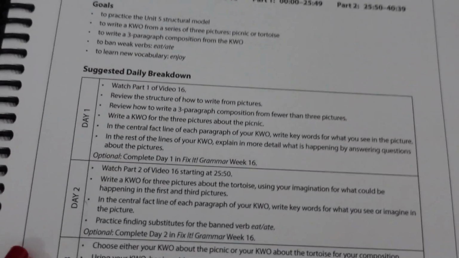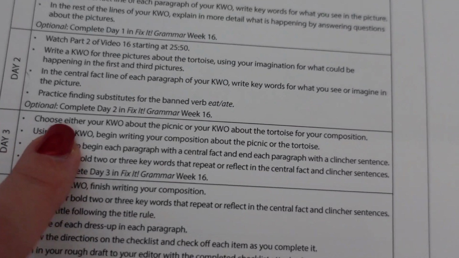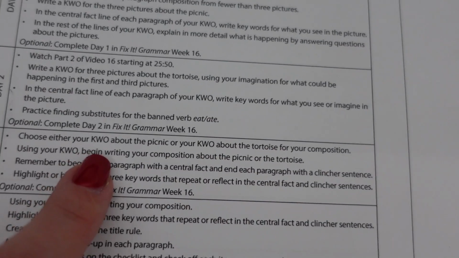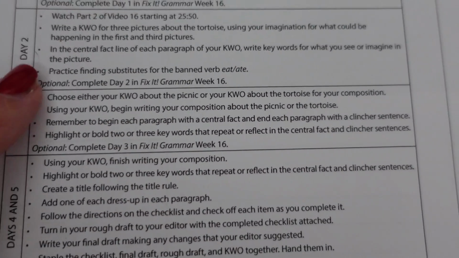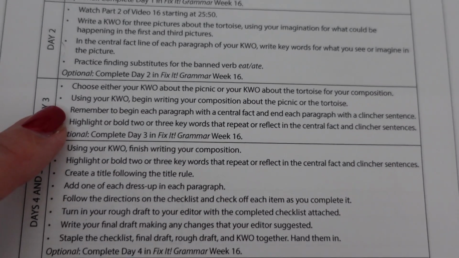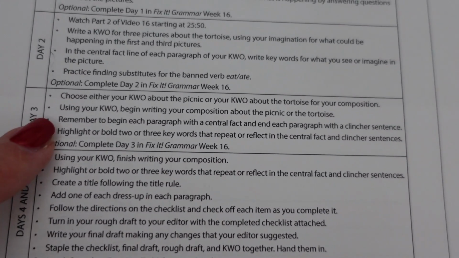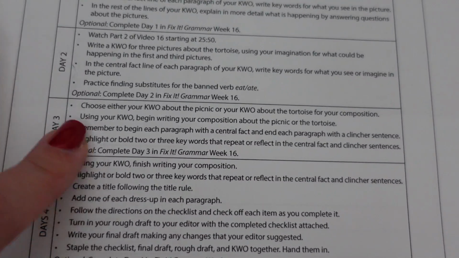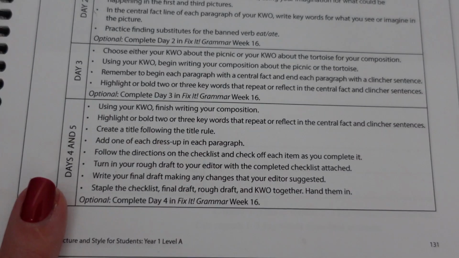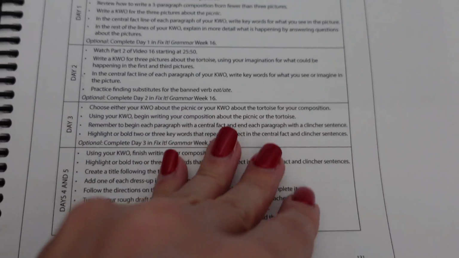All right, so we are on day 3. So now they are choosing either KWO or outlines that they finished on day 1 and day 2 to write their story. They're going to be using their checklist. And normally it says which paragraphs to complete, but normally there's 3 paragraphs. So they're going to write all 3 of their paragraphs today. And then the next school day, they're going to type their final papers.